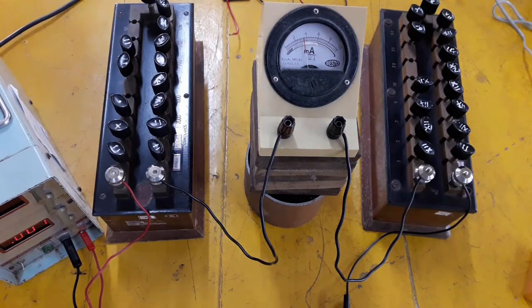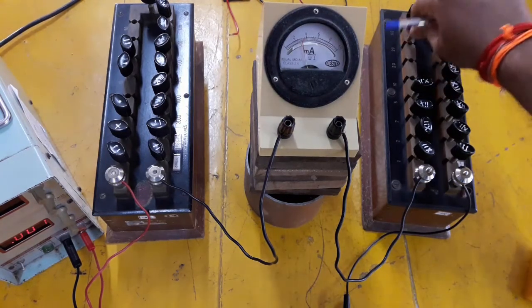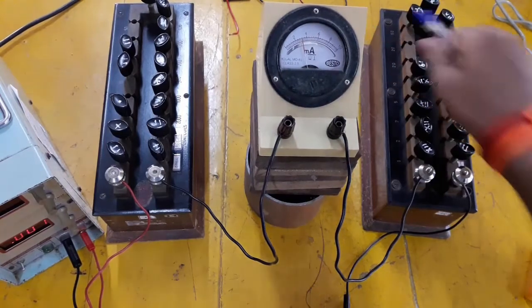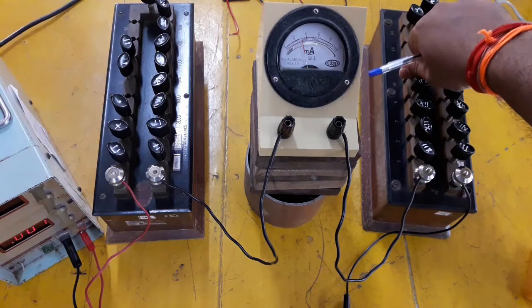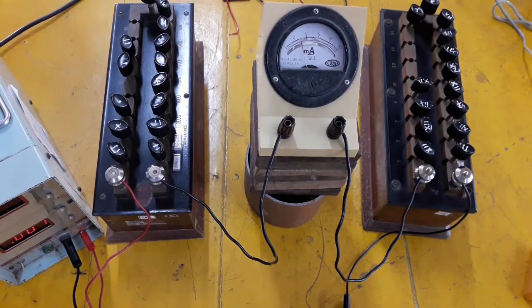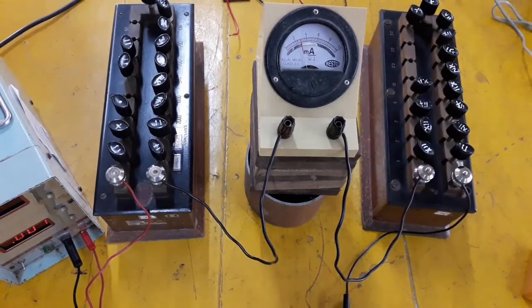You can also follow me in the video. Next reading that we have to take is for 40 ohms. So let's take out another 20 and put this back in 10 ohms. So we get the next reading as 3.2. That's correct. Next, let's take off another 10 ohms, that is 50 ohms. So the reading is now 2.8.